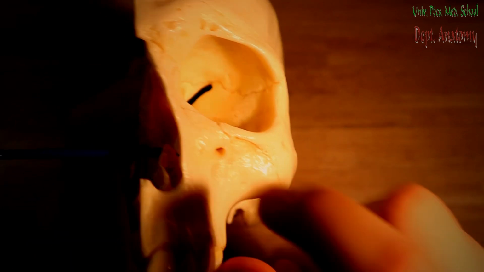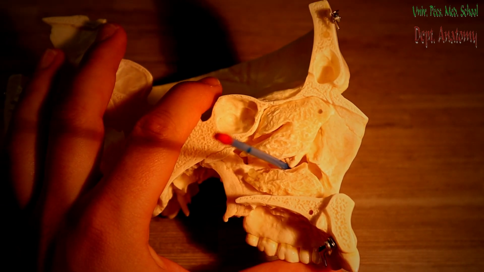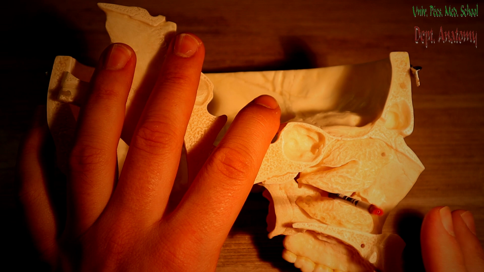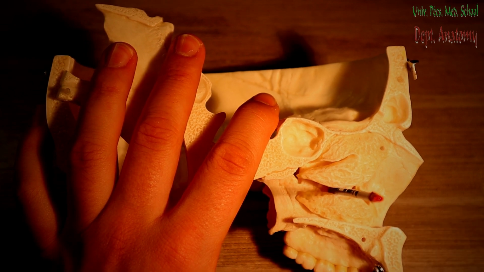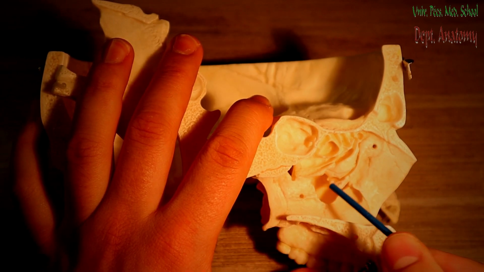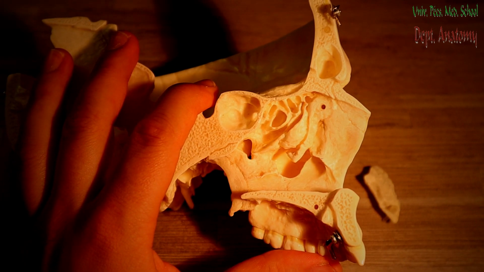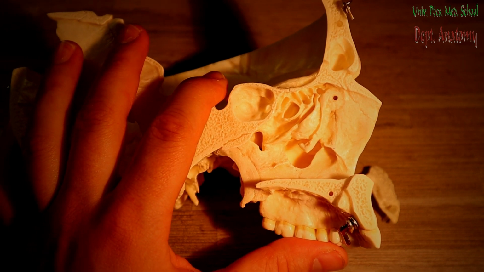The maxillary sinus is the biggest paranasal sinus inside of the body of the maxilla, and its natural opening is called the semilunar hiatus, which was originally the maxillary hiatus, but it is narrowed by the uncinate process and the ethmoidal bulla. But the natural outlet of the maxillary sinus is the semilunar hiatus.